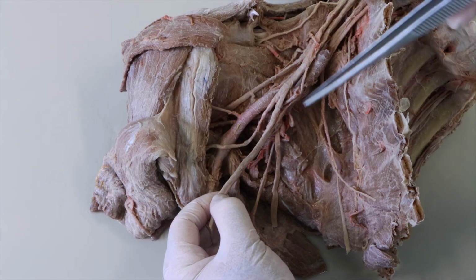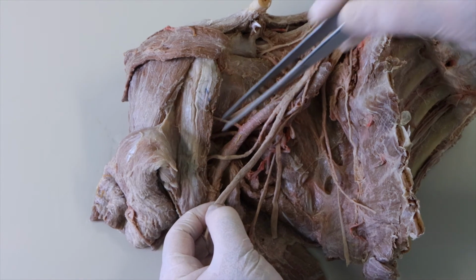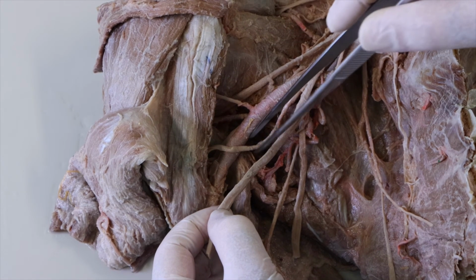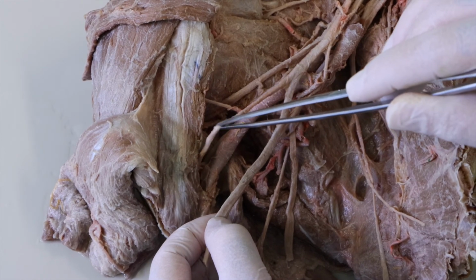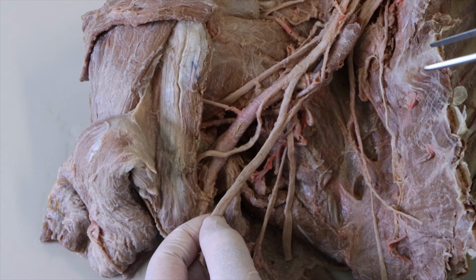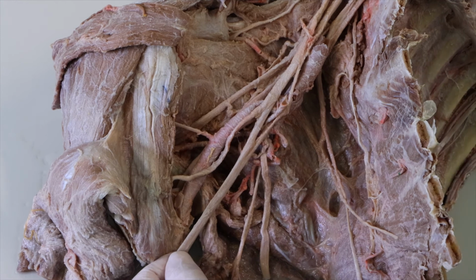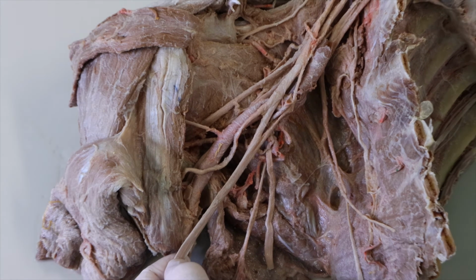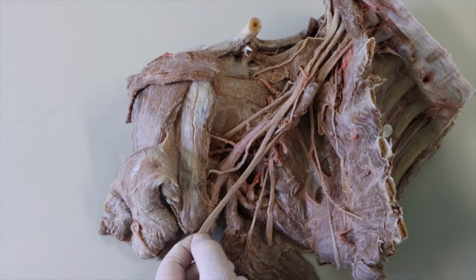It pierces the coracobrachialis muscle, goes between the biceps brachii and brachialis muscle, and is motoric, innervating the muscles of the anterior compartment of the arm. This is called the musculocutaneous nerve. The musculocutaneous nerve then, in the forearm, continues as the lateral cutaneous nerve of the forearm. And this is the sensitive branch of the musculocutaneous nerve. I advise you to revise the video about the muscles of the upper limb as well.